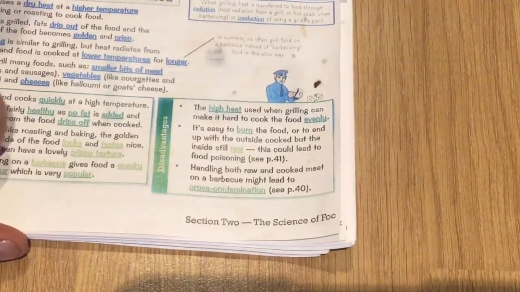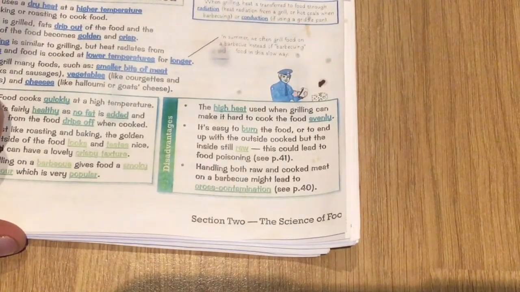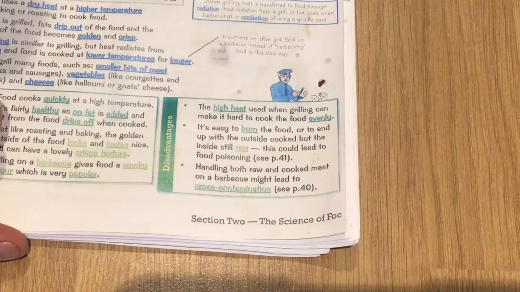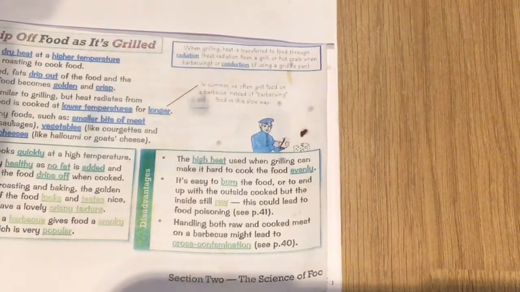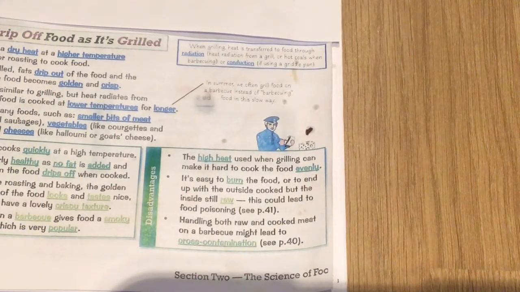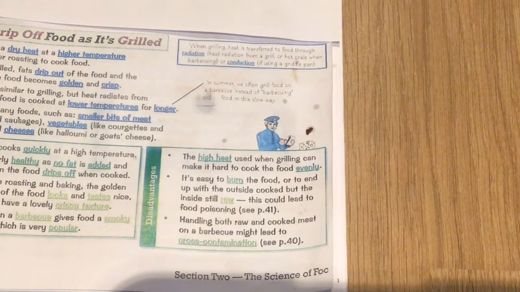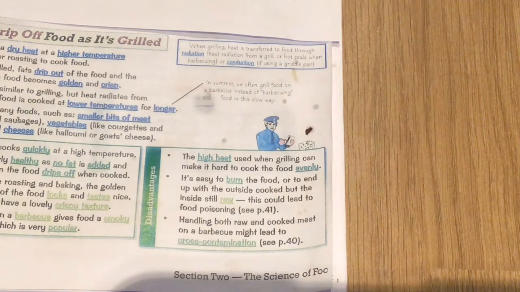The high heat when grilling food can make it hard to cook the food evenly. It's easy to burn the food or to end up with the outside cooked but the inside still raw. This could lead to food poisoning. Handling both raw and cooked meats on the barbecue might lead to cross-contamination. So when grilling, heat is transferred through radiation, heat radiation from a grill or hot coals when barbecuing, or conduction if using a griddle pan.